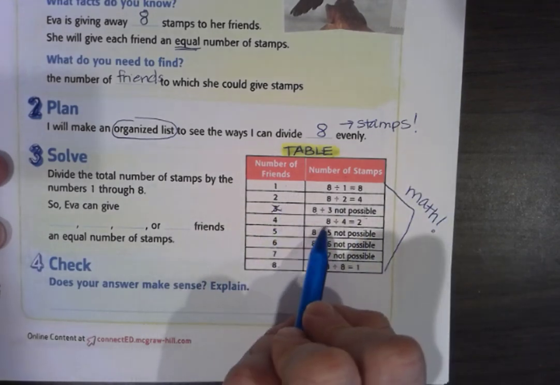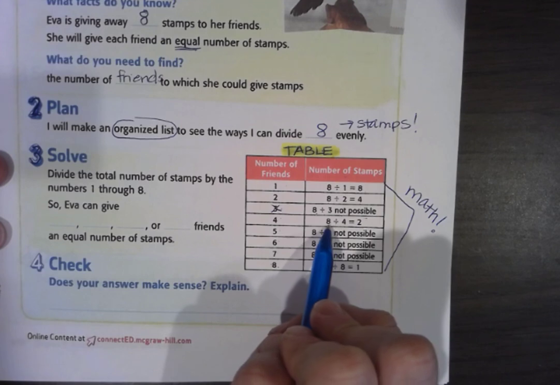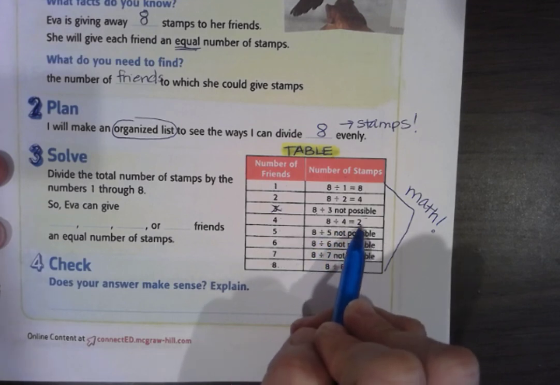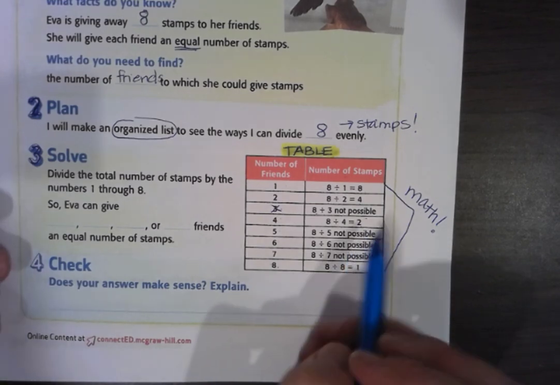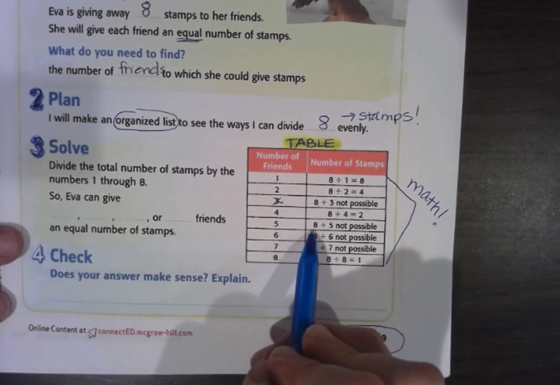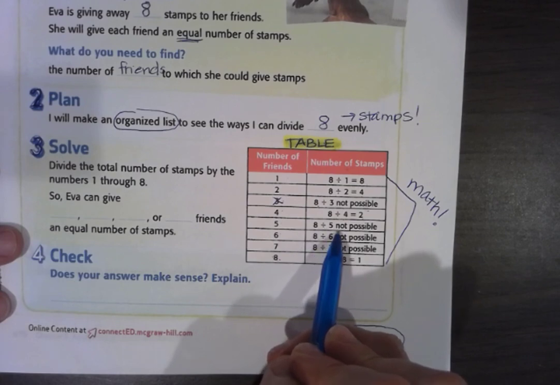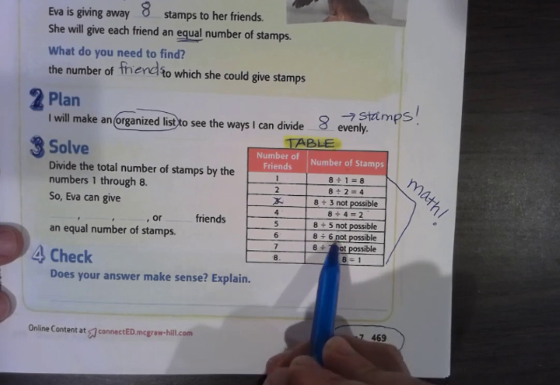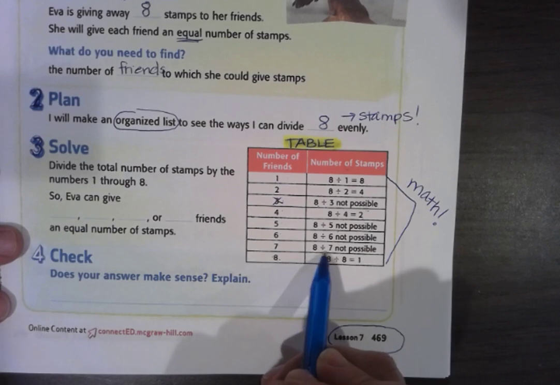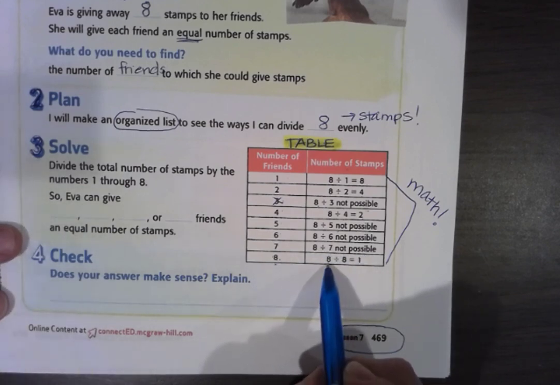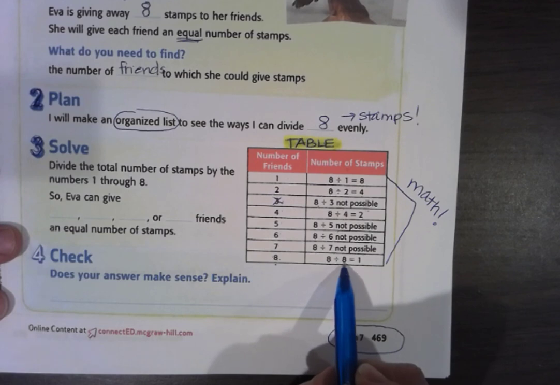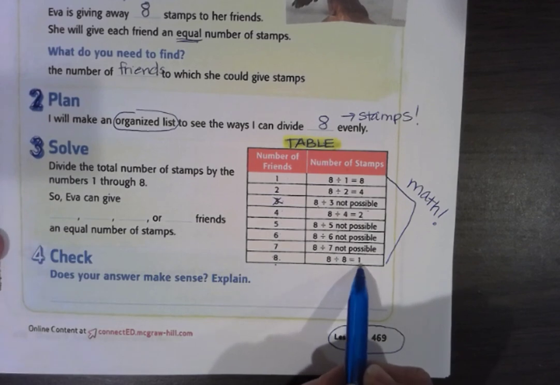4 friends, 8 divided by 4. If she has 8 stamps divided by her 4 friends, each friend will get how many stamps? 2. 2 is correct. Excellent. 8 divided by 5, well, that's not possible. 8 divided by 6 is not possible. 8 divided by 7 is not possible. But if she has 8 friends, 8 stamps divided by 8 friends equals 1 stamp for each friend.